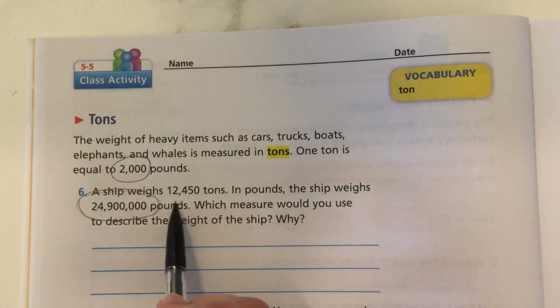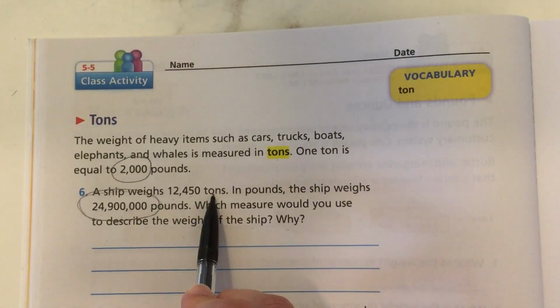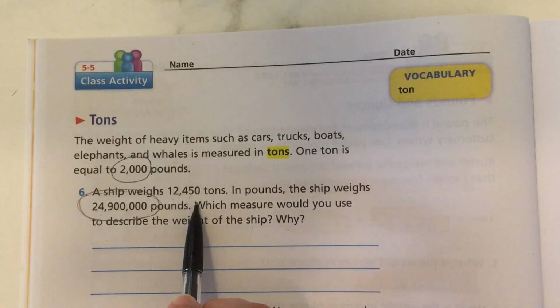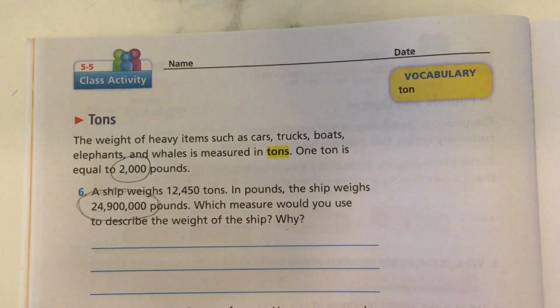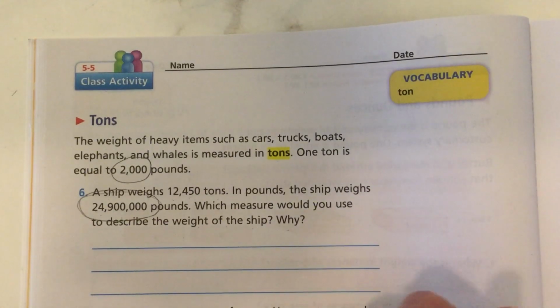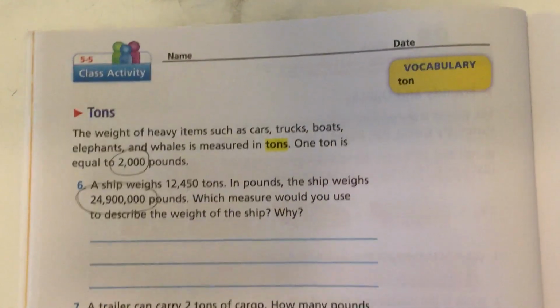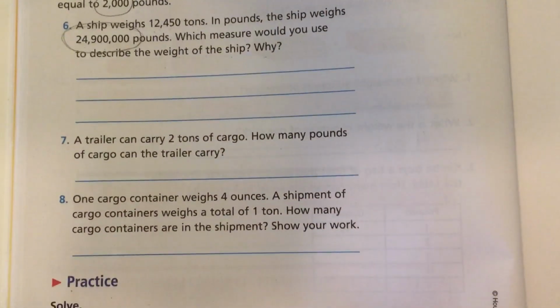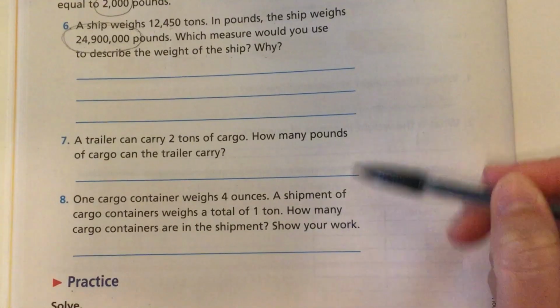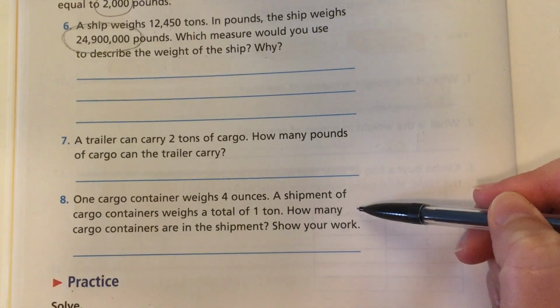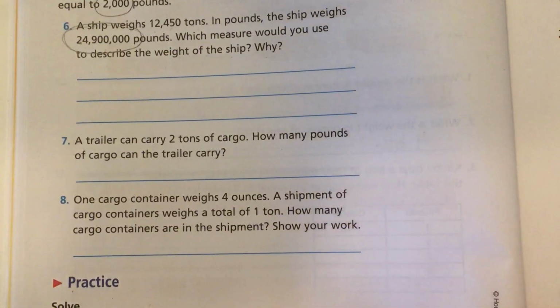So when you have a really big object, you need these big units so that it's faster and more convenient when you are communicating how much something weighs. So tons would be the answer here, and the reason is that it's more convenient. You have to work with smaller numbers. There's lots of really good reasons you could put in there. Here's a couple more word problems. I'll let you read through those. You'll probably see some similar problems like this in your math assignment today.